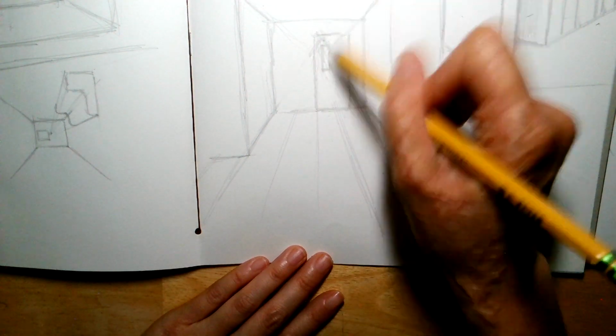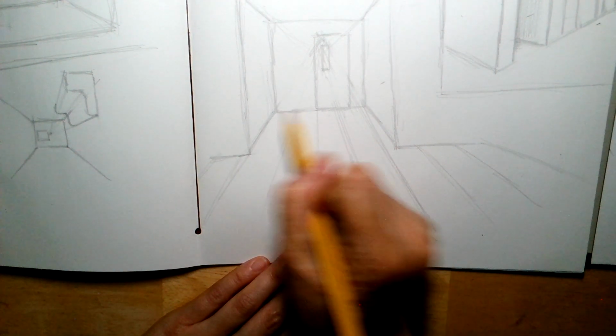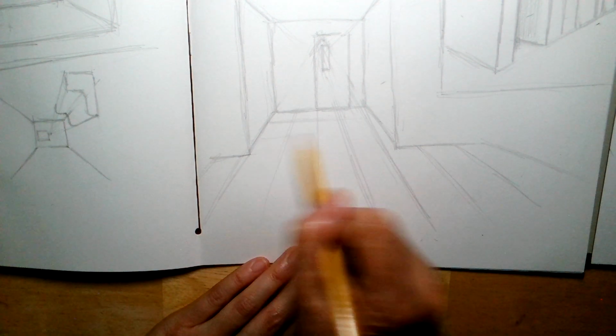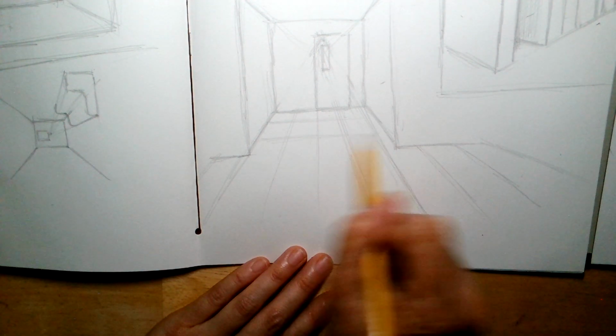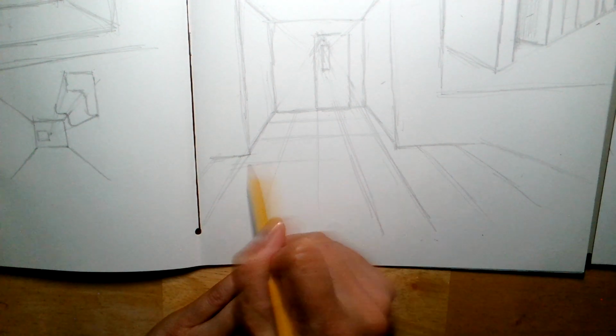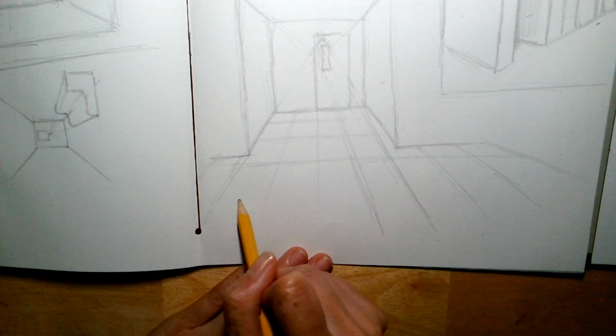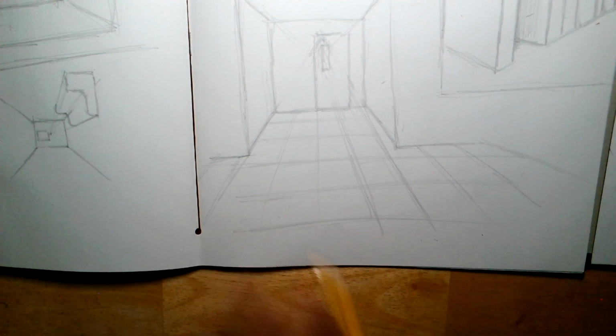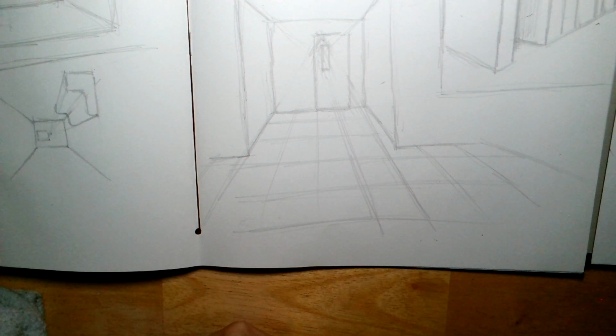Because if you did this, it should just be like a starburst. Okay, so from here, drawing that tile and then getting more distance between them as I come out this way. More distance, more distance, more distance. So those are my tiles on the floor.